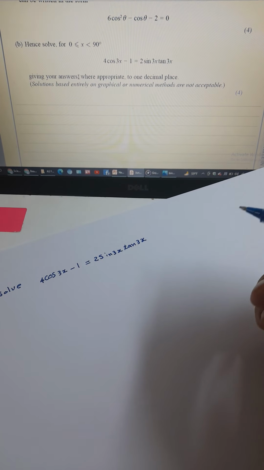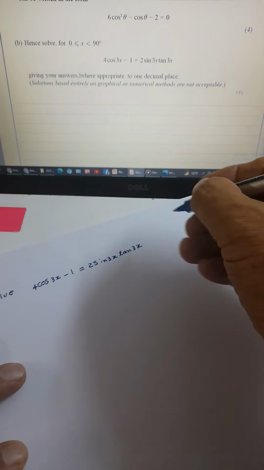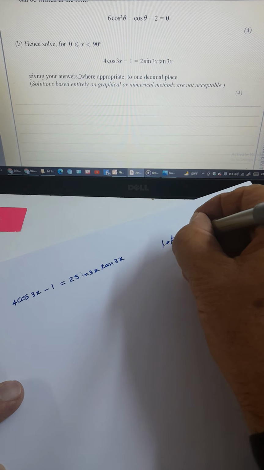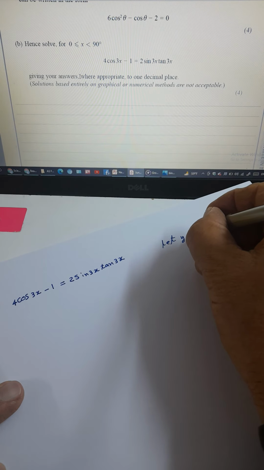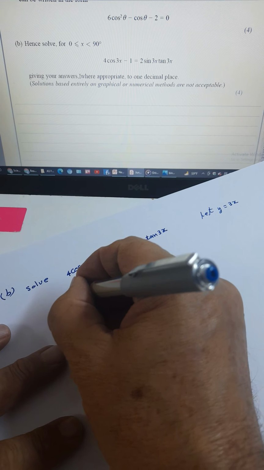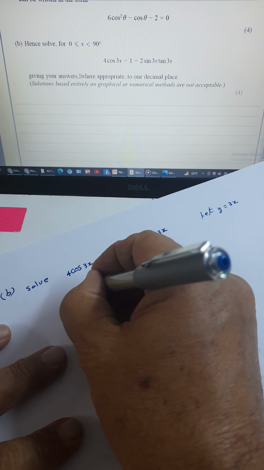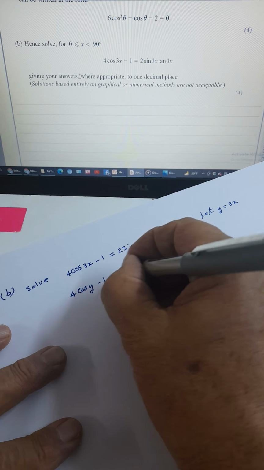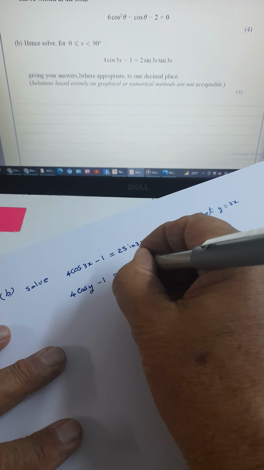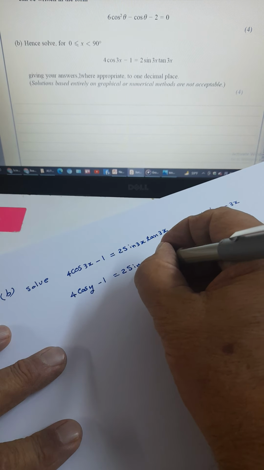B, hence solve for x greater than or equal to 0, less than 90 degrees, this equation: cosine 3x minus 1 equals 2 sine 3x tan 3x. Now let y equal 3x. So cosine y minus 1 equals 2 sine y tan y.